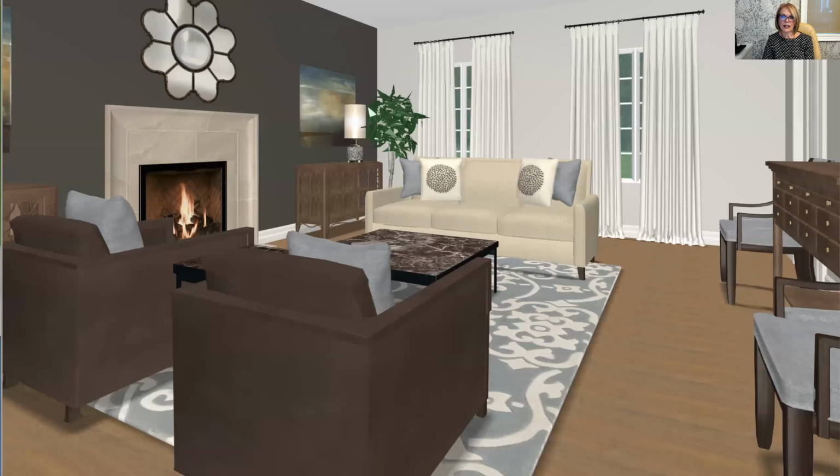So here is the view from this 3D rendering. And you can see again, it's a very inviting floor plan for traffic flow. So you can see that there's a nice path to walk around. The conversation area is quite inviting. And the fireplace as the focal point is still a great view from there.